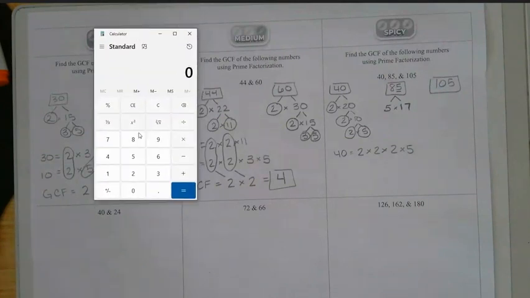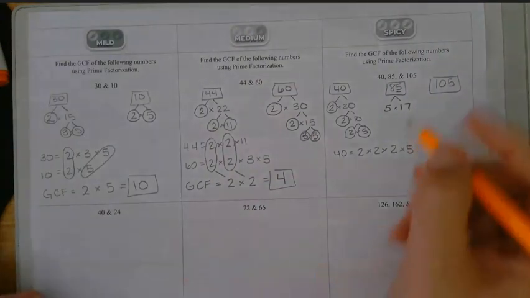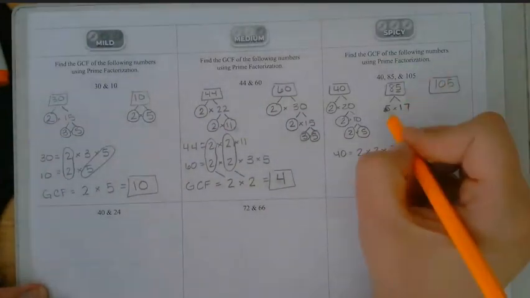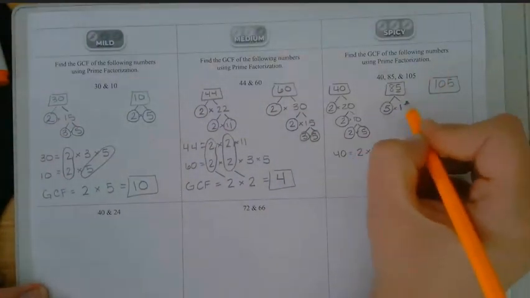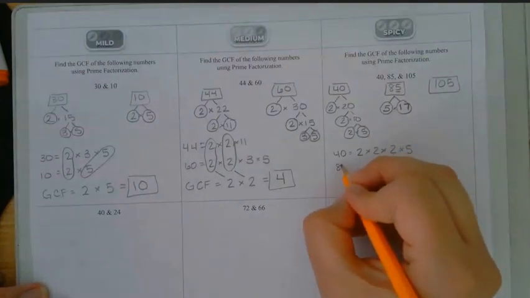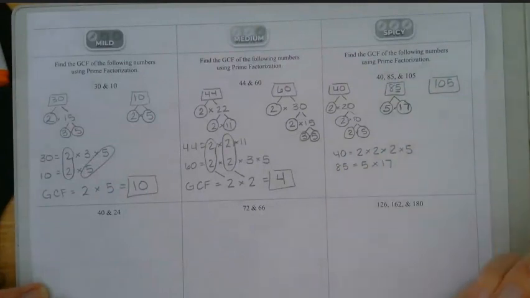And we're going to double check that is 5 times 17, which is 85. So now both of these are prime numbers because they can't be broken down any further. So I'm going to circle both of them. And 85 is 5 times 17.